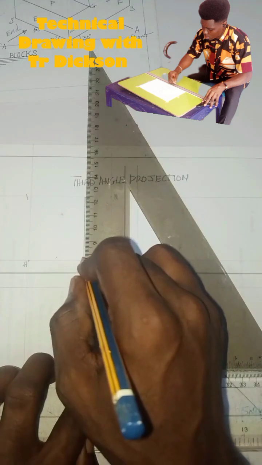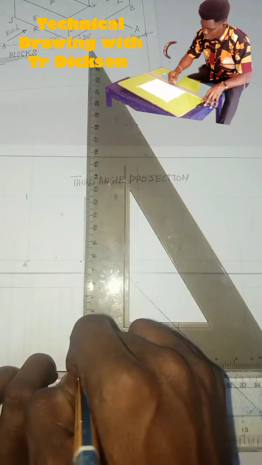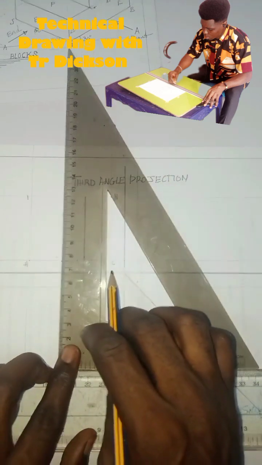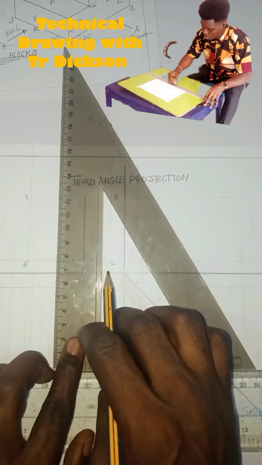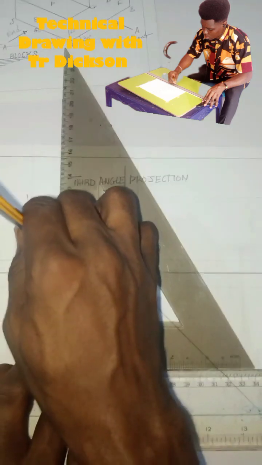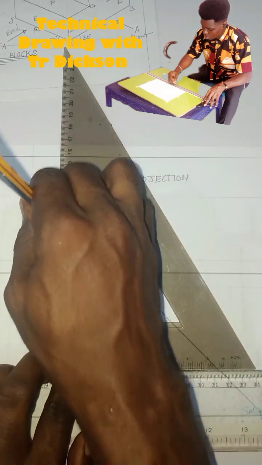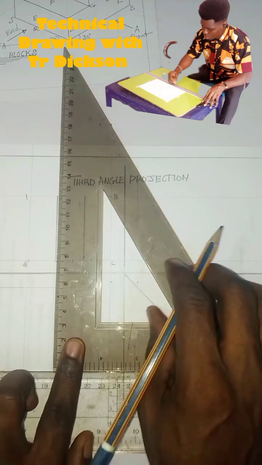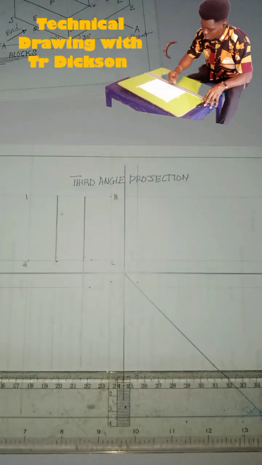We can equally draw that downwards, because of the projection. Remember, this is meant for projection purpose. Okay, so we've just done that.